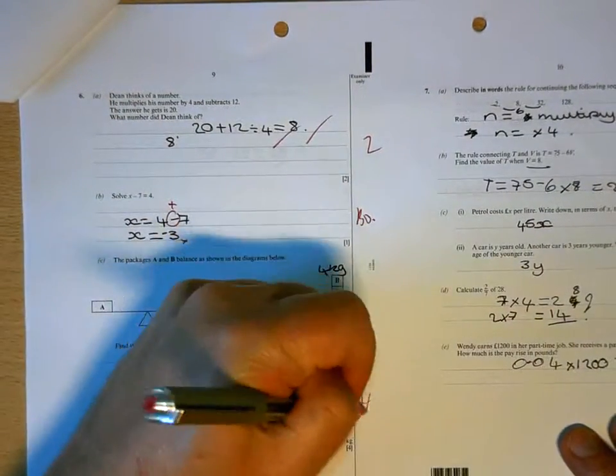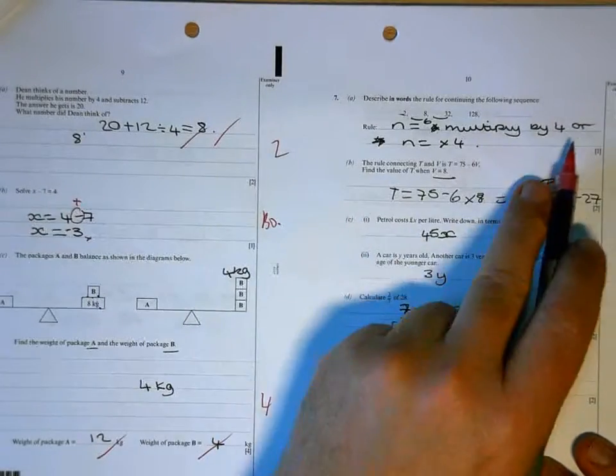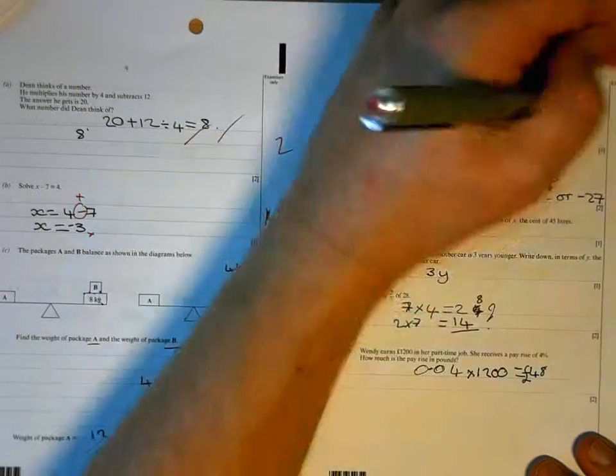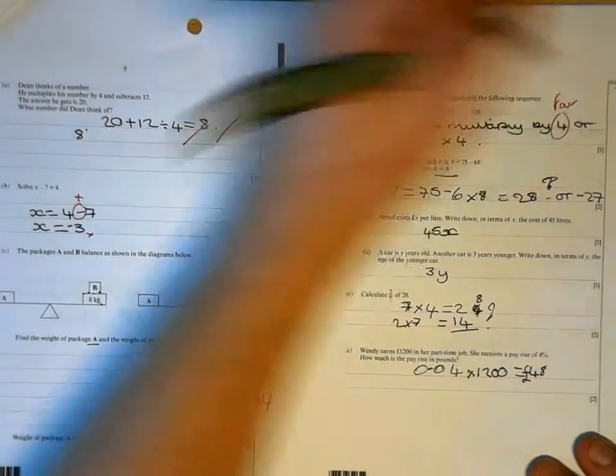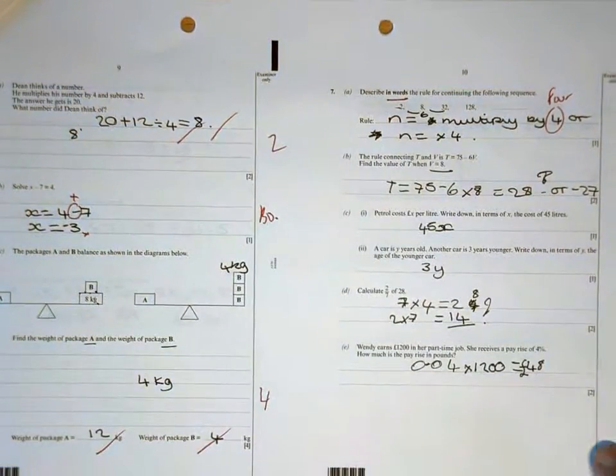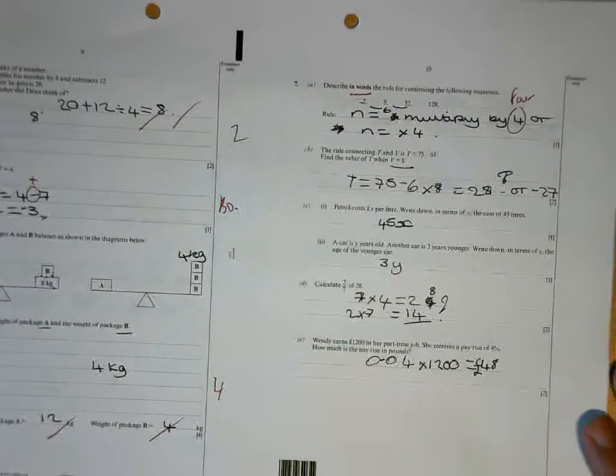12 and 4 right though, well done with that. Multiply by 4 is correct, but they want it in words, so why are you using the number 4?